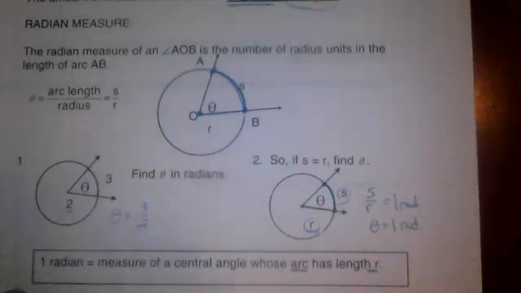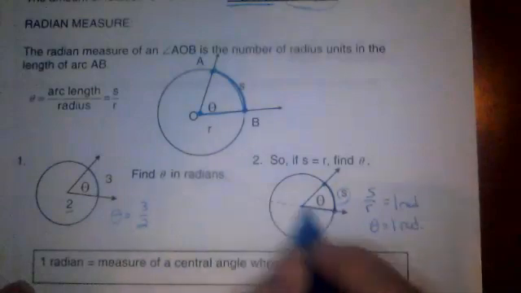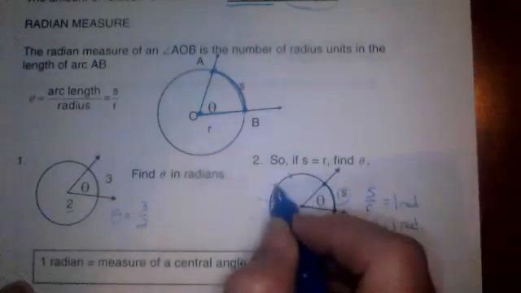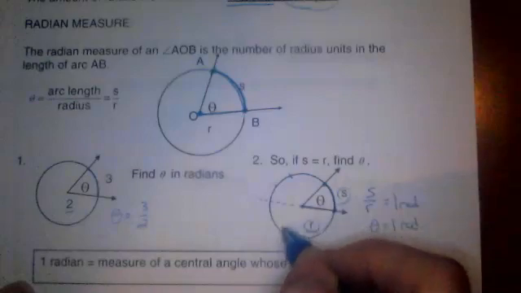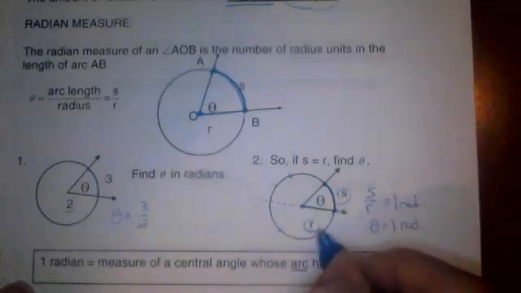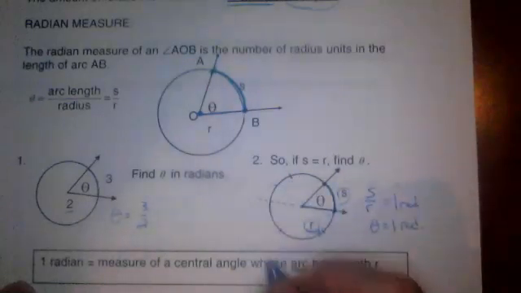So if you look at this picture, we're going to estimate here, but straight across, halfway around the circle, it looks like you could fit about 3 of these in here. And then, straight across again, it looks like there'd be about 3 more of those, maybe about 6 total.